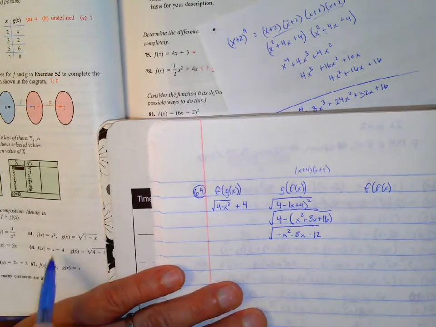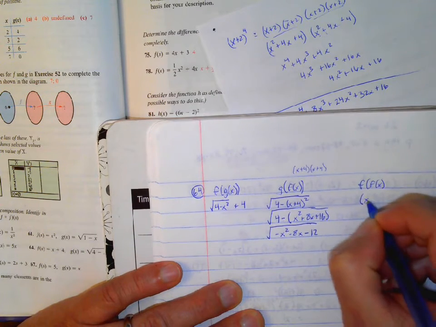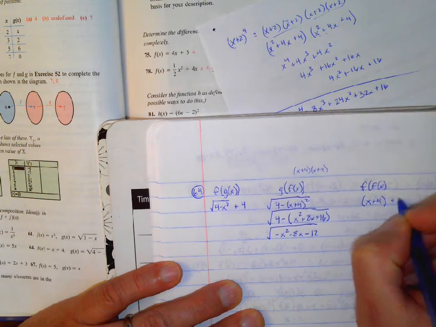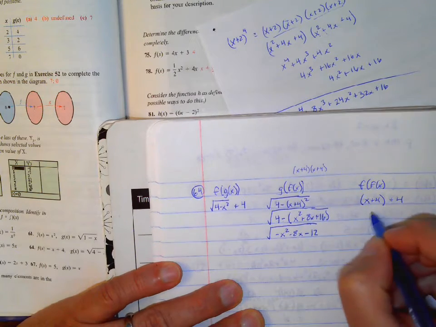Okay, f of x. We're taking this function, plugging it right back into there. So that's going to be x plus 4 plus 4, which is x plus 8.